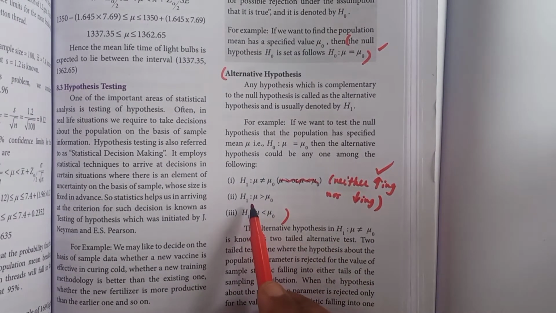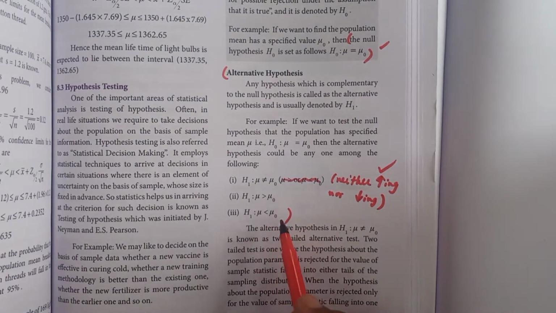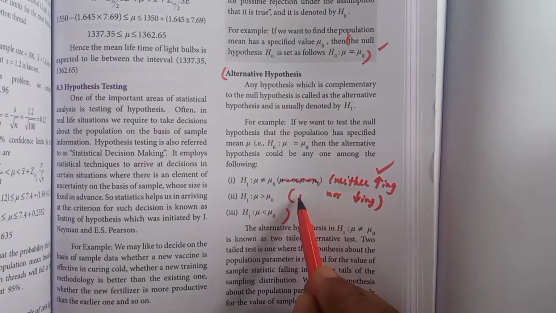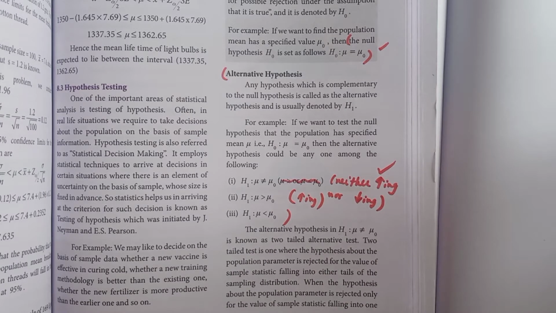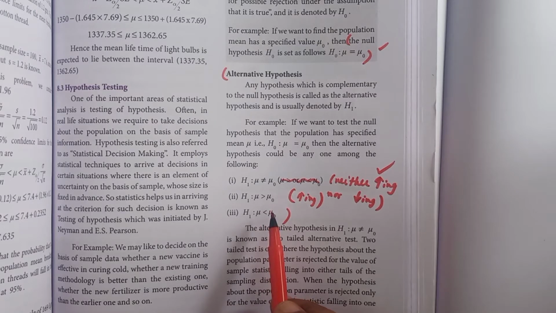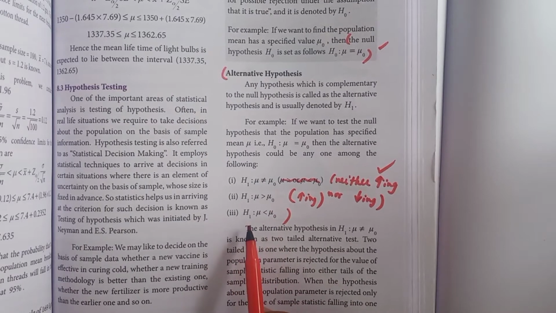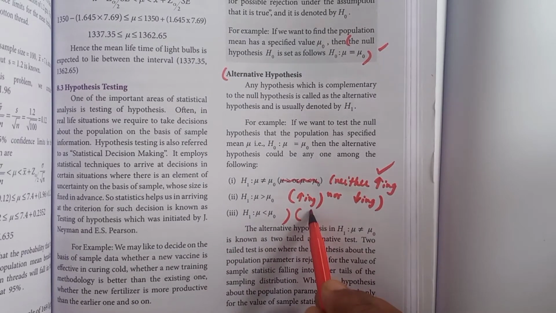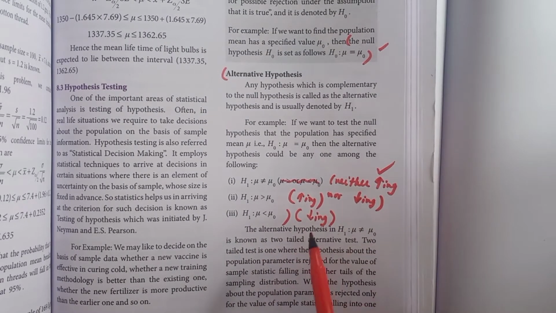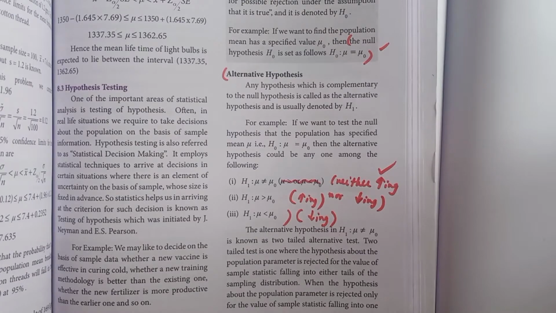And H1 such that mu is greater than mu naught, if you are given increasing, more than, greater than, such a word is given, you have to consider mu is greater than mu naught. And the third one, H1 can be considered as mu less than mu naught if you are given decreasing or less than. Okay.